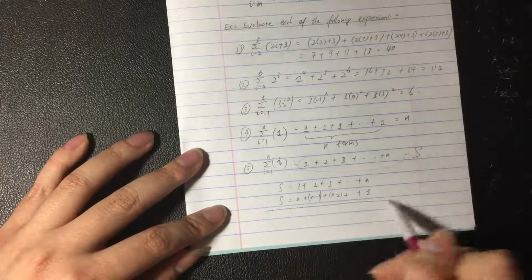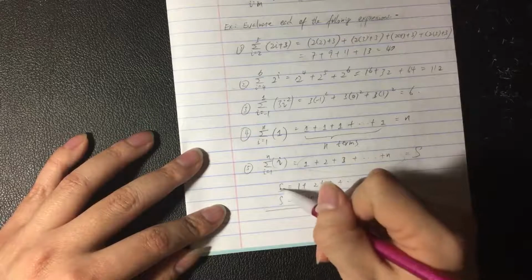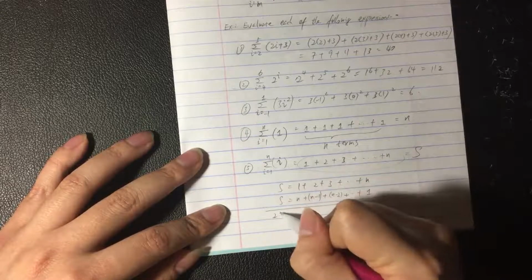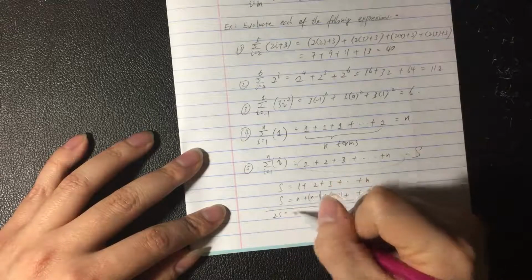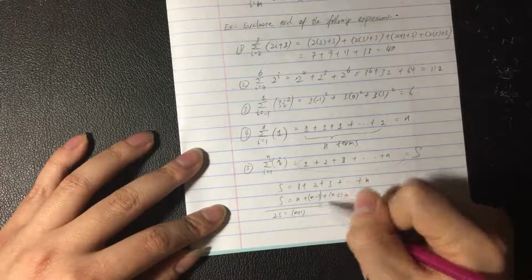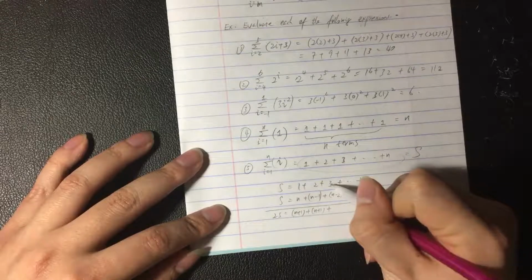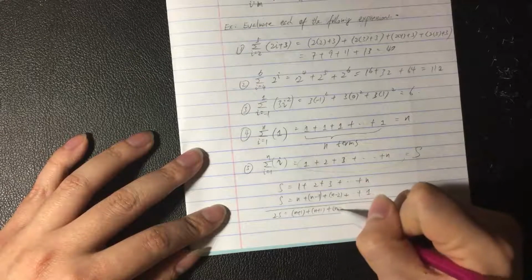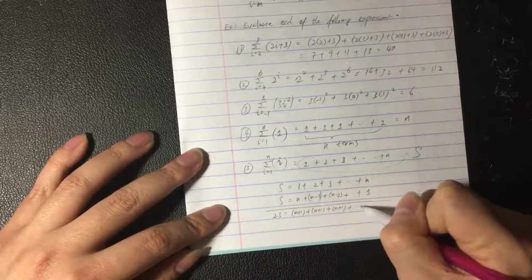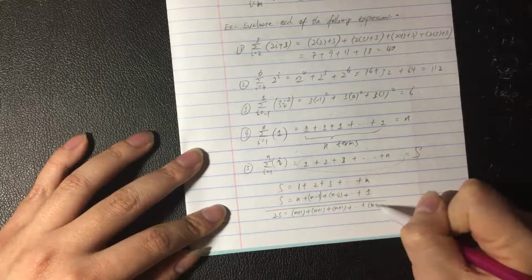If I add them up, s plus s is 2s. 1 plus n is n plus 1. 2 plus n minus 1 is also n plus 1. 3 plus n minus 2 is also n plus 1. Eventually, the last term, n plus 1, is also n plus 1.